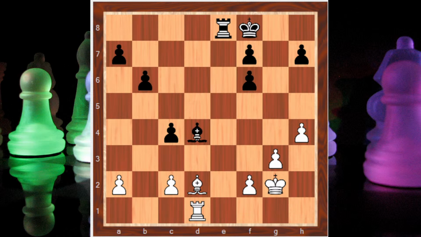But in these two, the best one is bishop to h6. Why? If you play bishop to b4, they can simply save the bishop with c5, block the check, and they can save the bishop also. So our best move is bishop to h6, and we can get the extra bishop. Rook takes bishop.